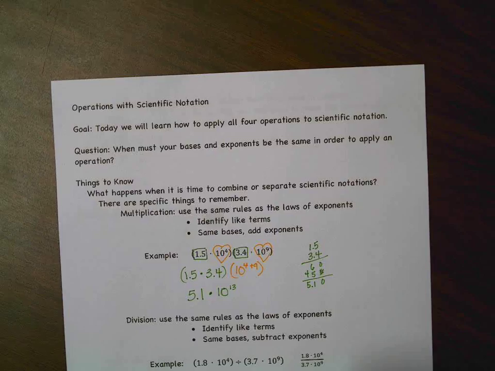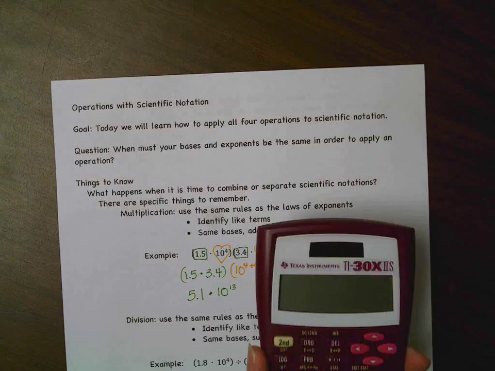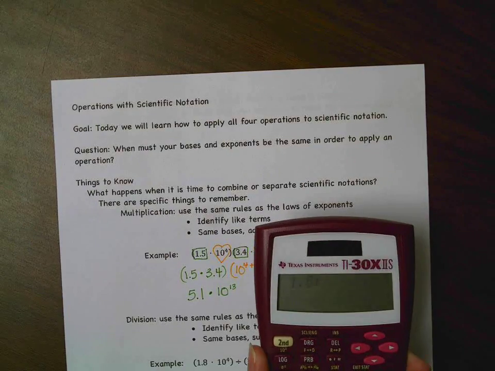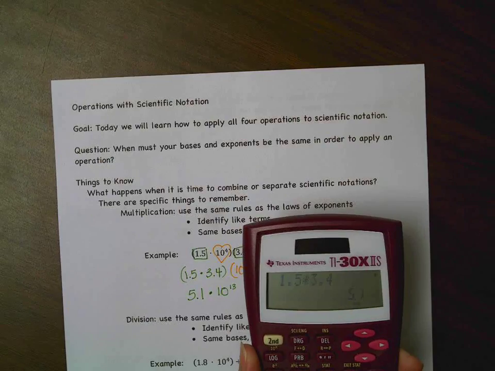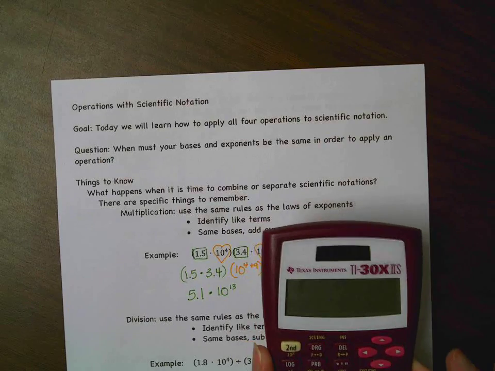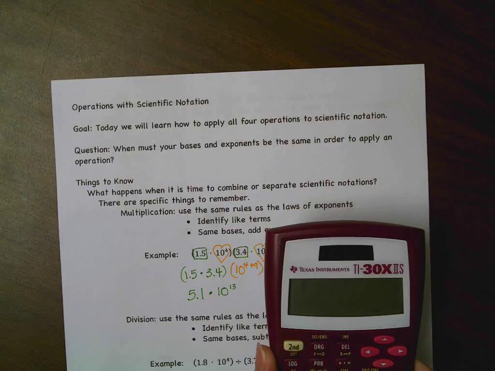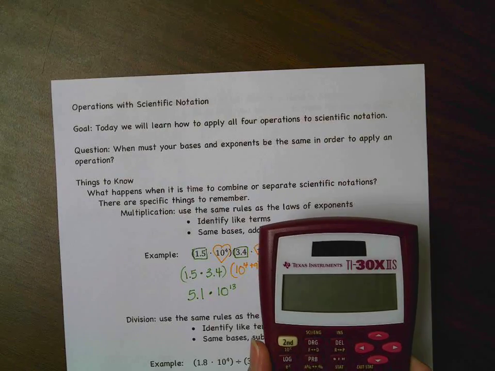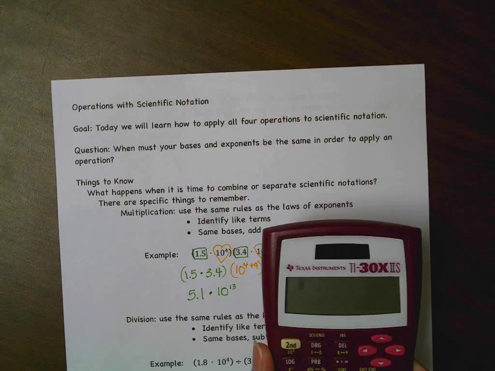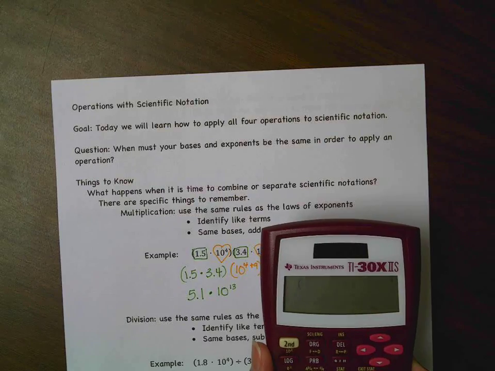Okay, so now here's the test to see if we are correct. We have a handy dandy calculator, and so I'm going to do it both ways. So I have 1.5 times 3.4 equals 5.1. I was correct. Okay, and then you have 4 plus 9 is 13, which we already know. So now we're going to plug it in and see if it works. I'm actually going to use parentheses like the original problem says.